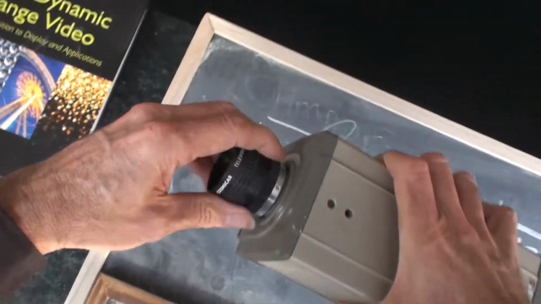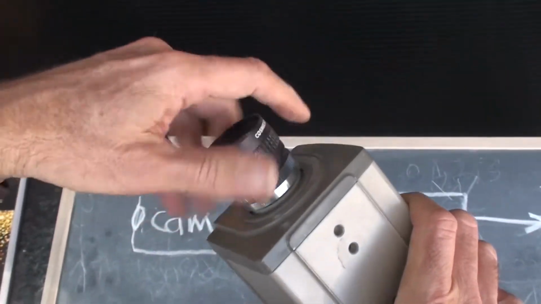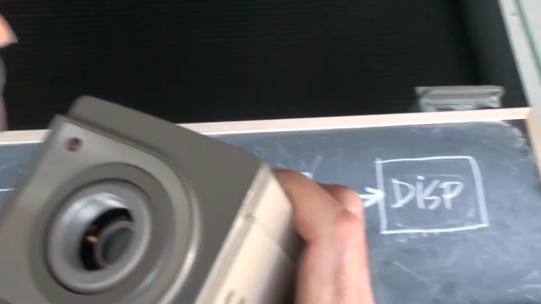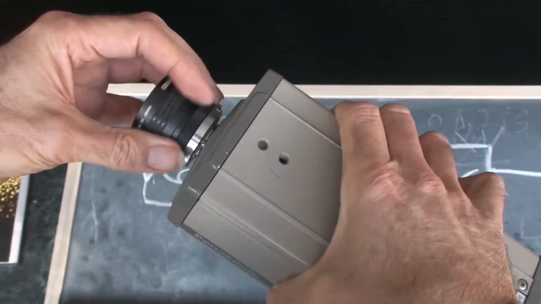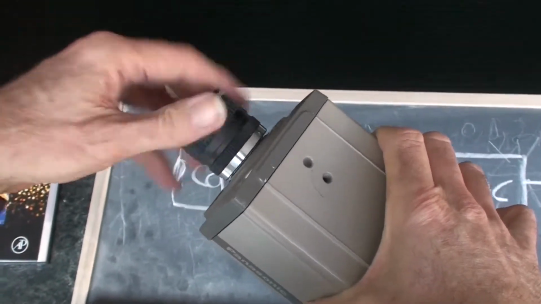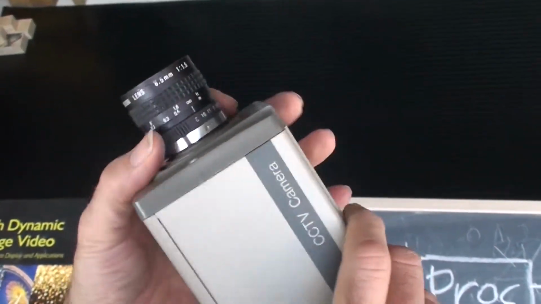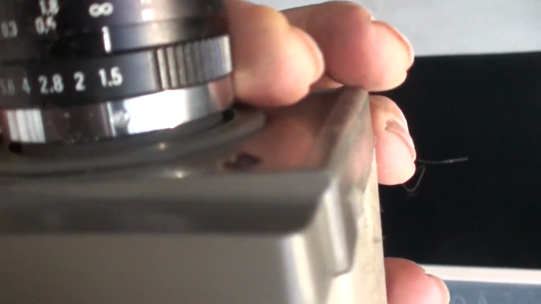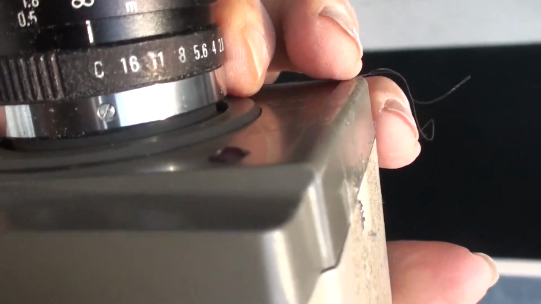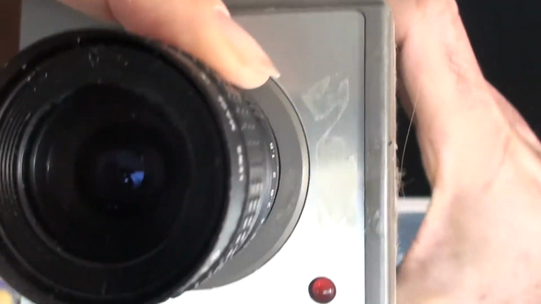There's a lens here, and there's a sensor array, an image array inside there, a Vidicon tube in this case. It's a vacuum tube that's scanned out, sensitive to light. Television cameras usually have an iris with a C setting that's completely closed to protect the camera from light damage.